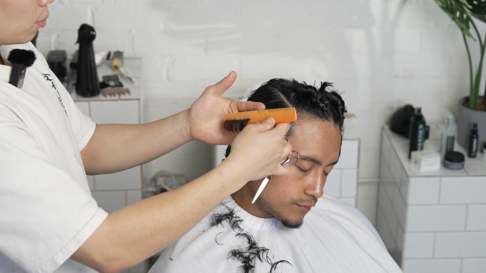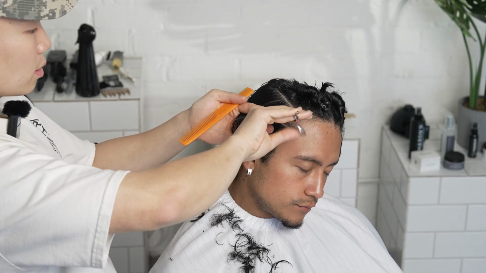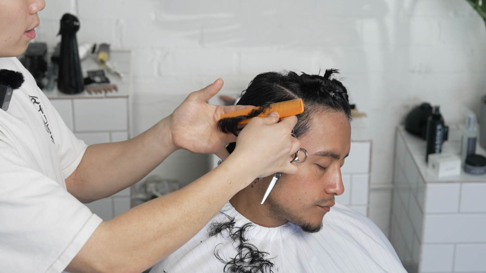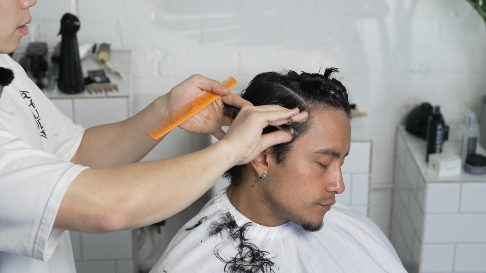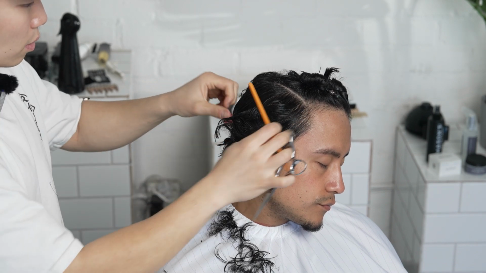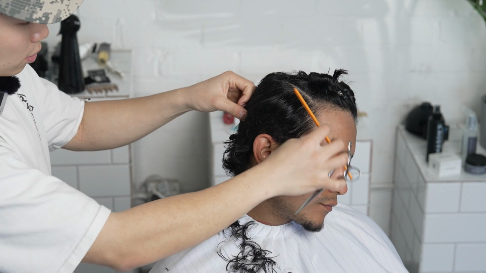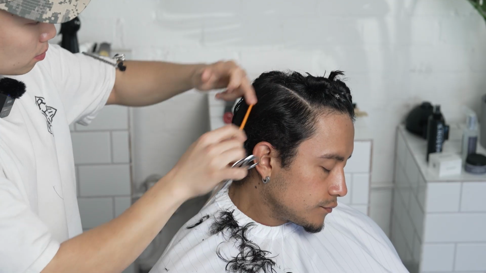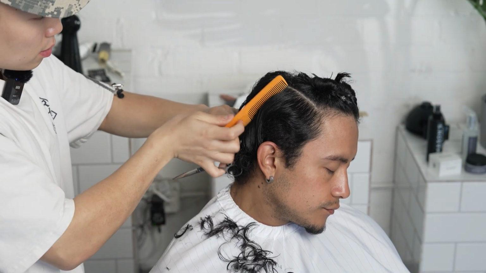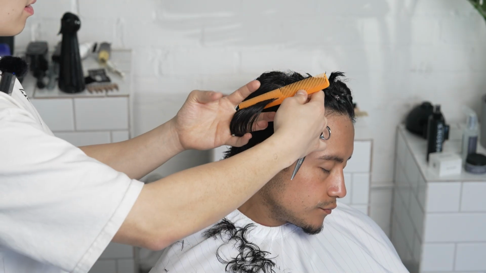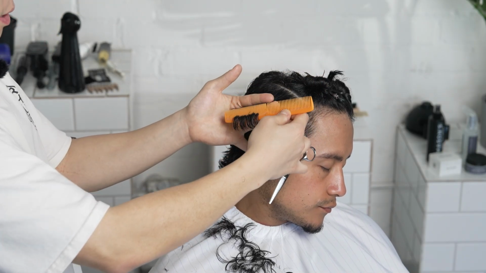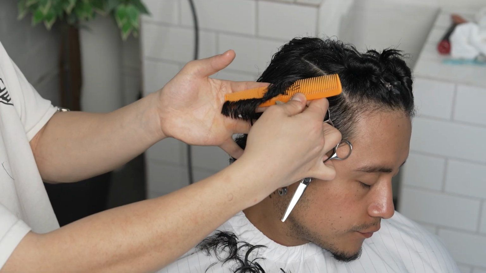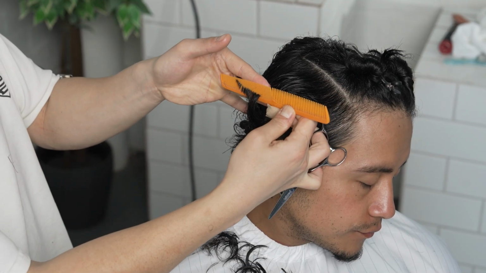I'm gonna go ahead, boom, there's my guide. As I get to the back, I'm gonna go ahead and elevate. And we're able to create a beautiful blend going from short to long. One more guide through, boom. Grab that guide. Okay, there's my guide, cut that through. Okay, so right here, same thing, gets elevated.